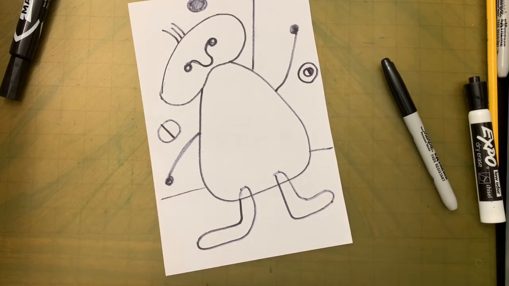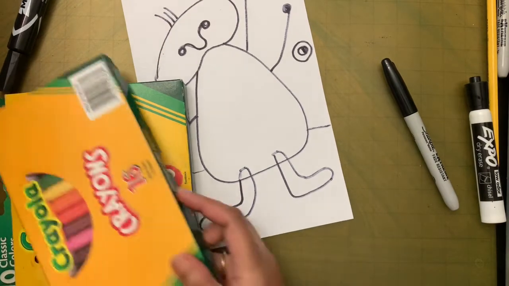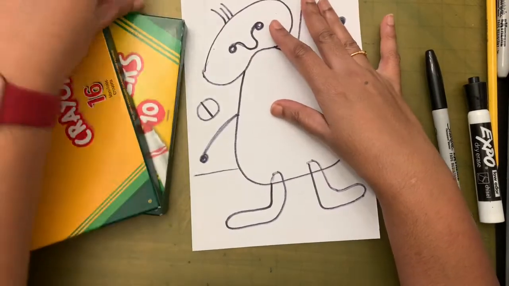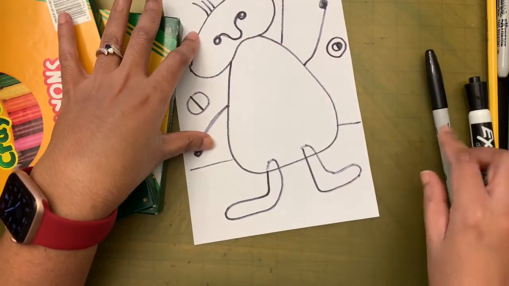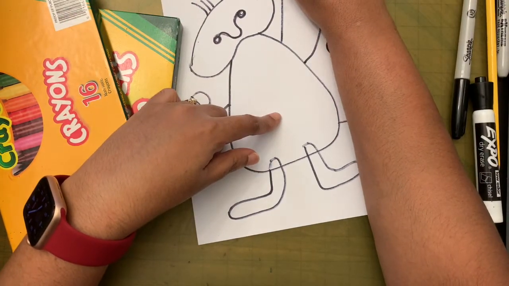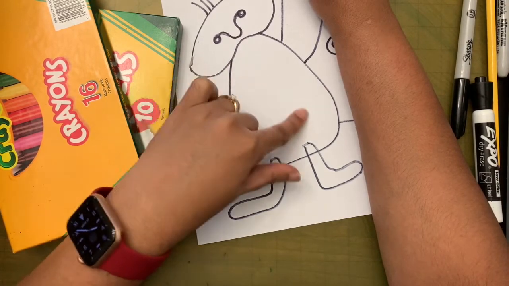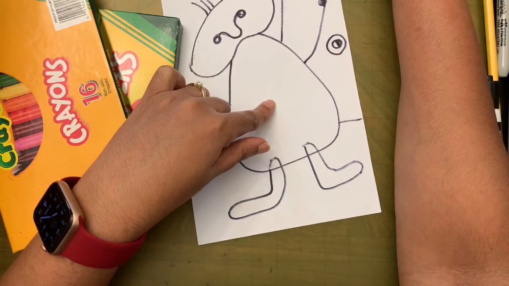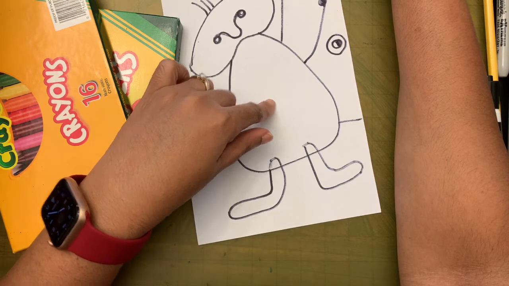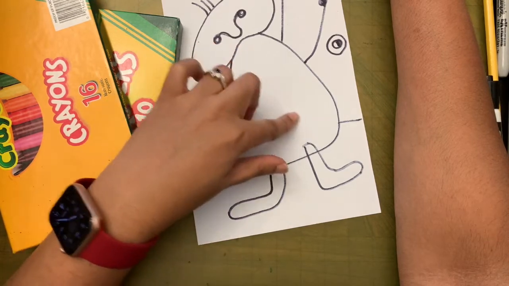Okay, so I'm going to take my crayons and marker. The body, you can either have it just one color. Miró has some pictures where the body is entirely one color, but if you want the body to be multiple colors, you can divide the torso into different sections.